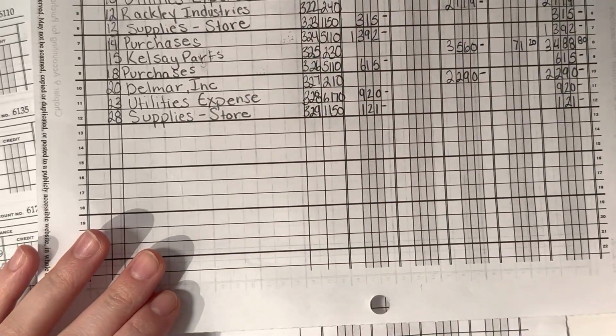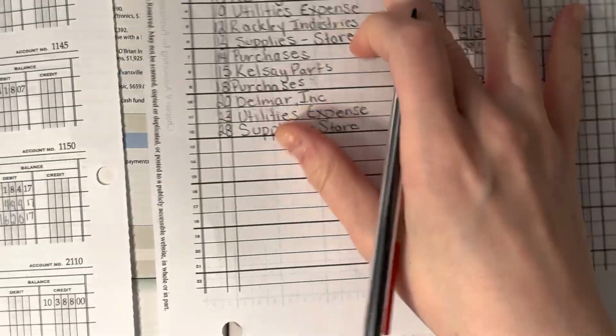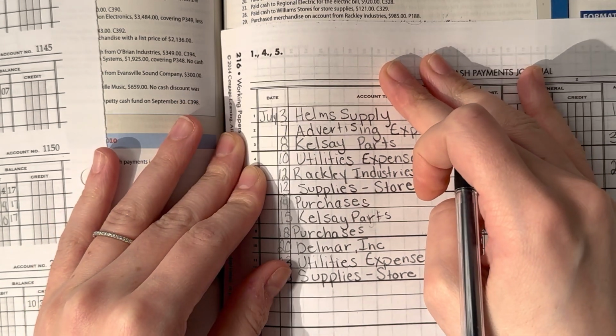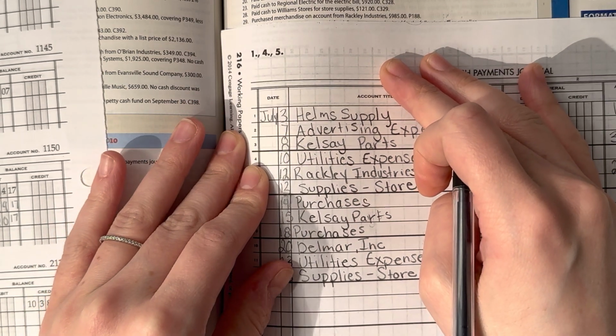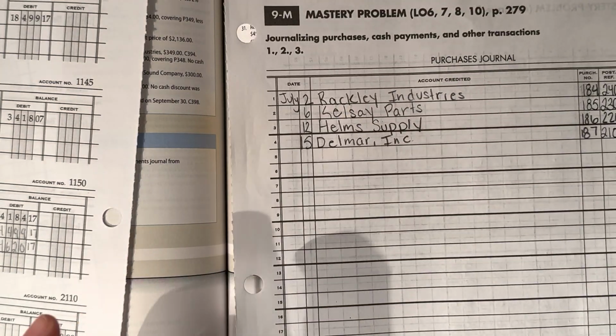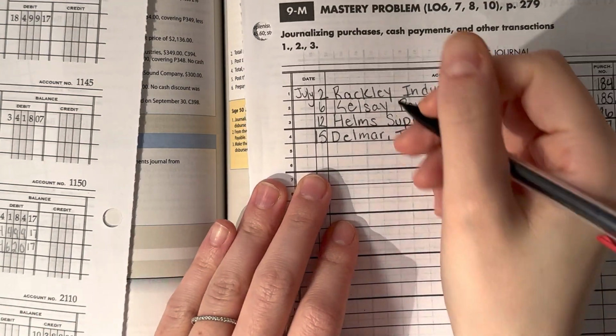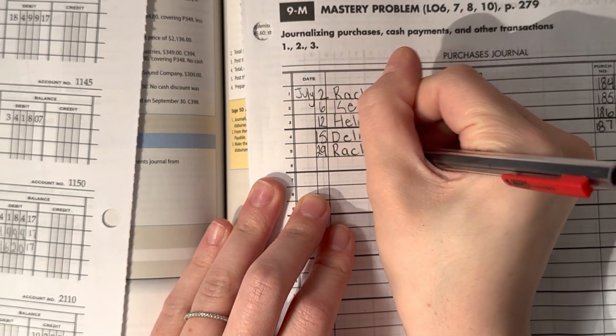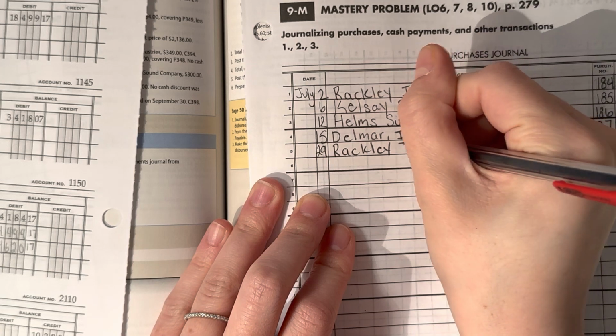1150. Good to go. On to the next one. The 29th, purchase merchandise on account from Rackley Industries. So now we have a purchase, so we need to go to the purchases journal. And the date was the 29th. It was Rackley Industries.